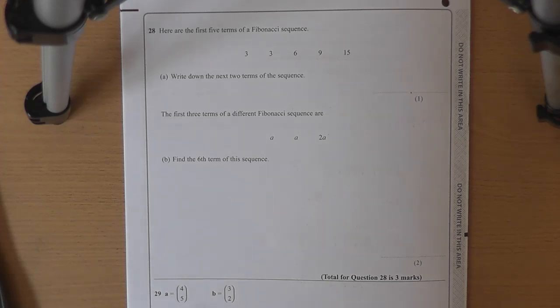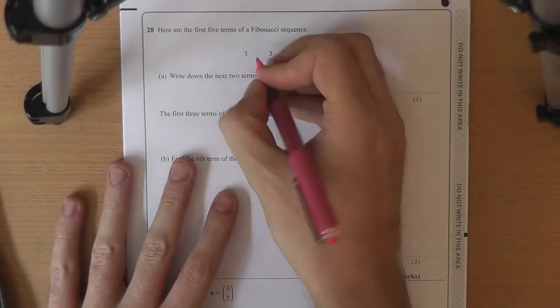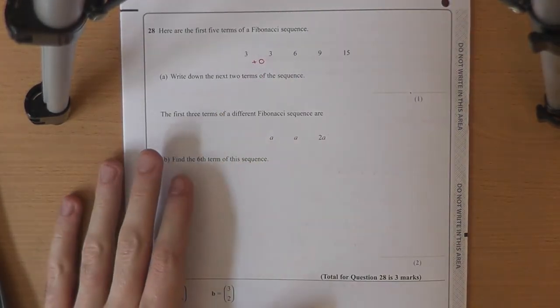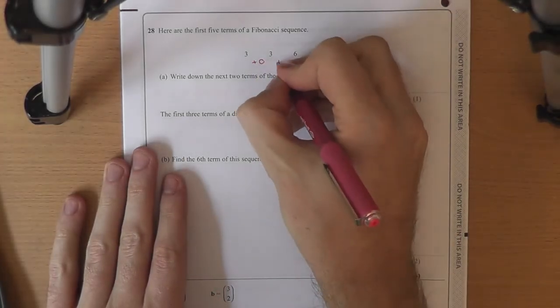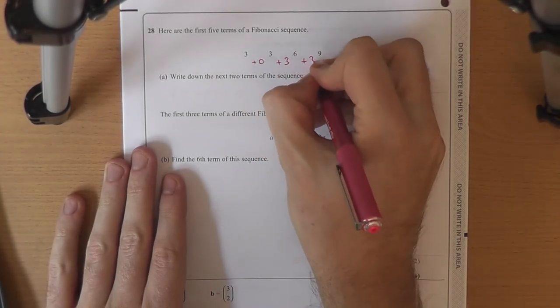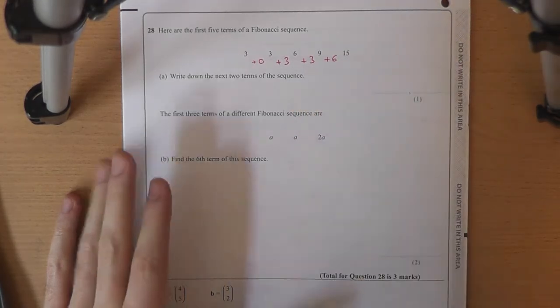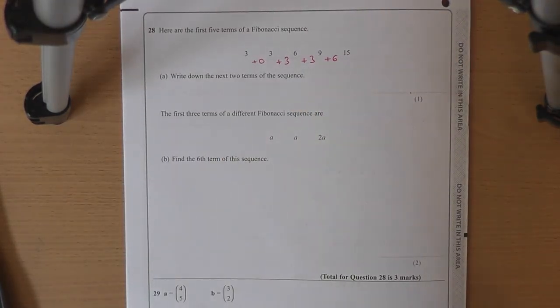With any sequence, knowing what the pattern is doing is the key to unlocking the sequence. Is it going up in a certain number? Is it going down in a certain number? Is there some other connection between them? Well, let's have a look. 3 to 3, no change, so we're adding on 0. 3 to 6, we're adding 3. 6 to 9, we're adding 3. 9 to 15, we're adding 6, and that should be enough to recognise what's going on with this sequence.